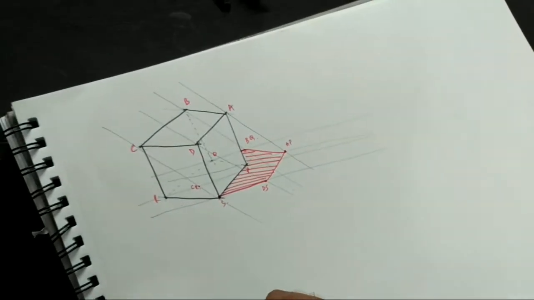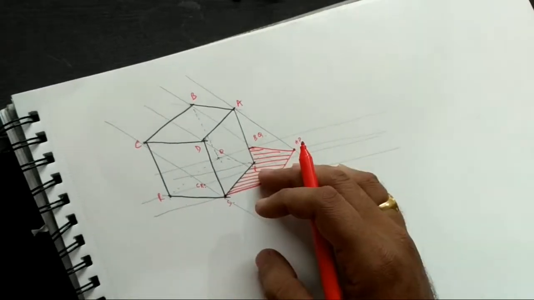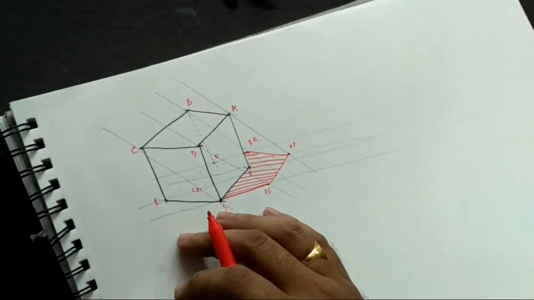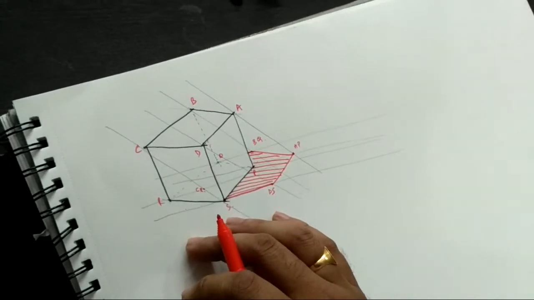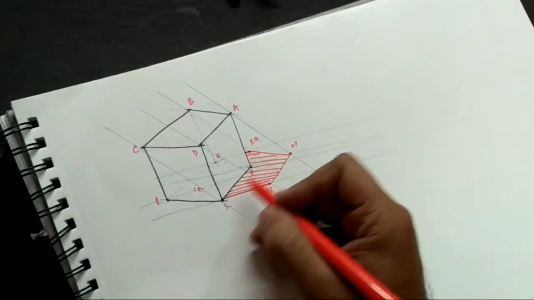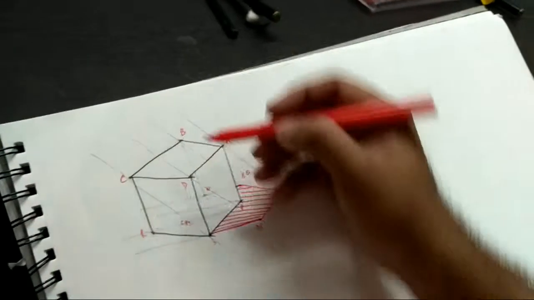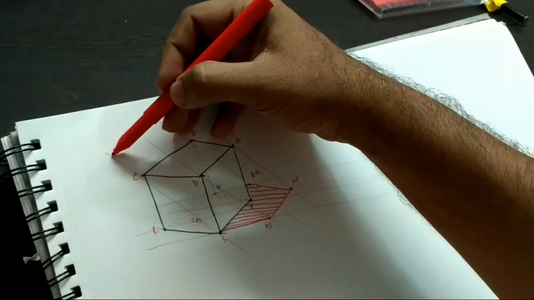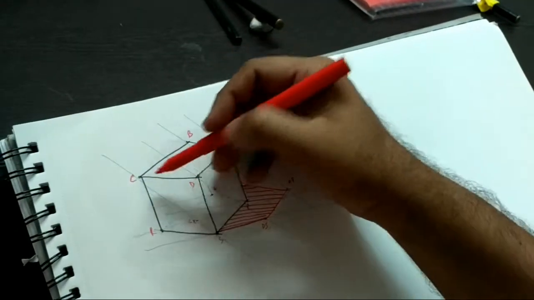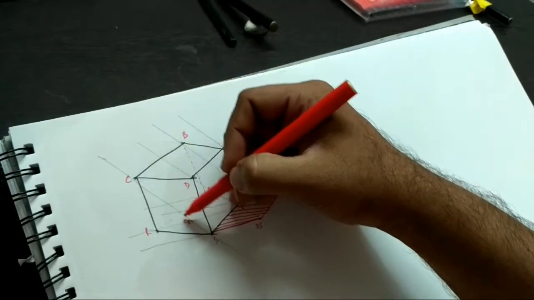So I hope you understood the basic concept of deriving the shadow from an isometric, a simple object of isometric object. Now, in order to get the shade, this is the shadow, and in order to get the shade, we have to check out the foremost point of the edge of the corner where the sun is passing. So here we have a line of rays passing in this manner.